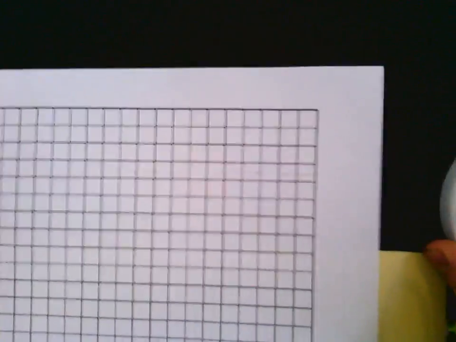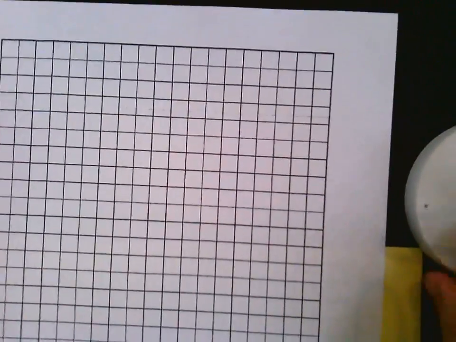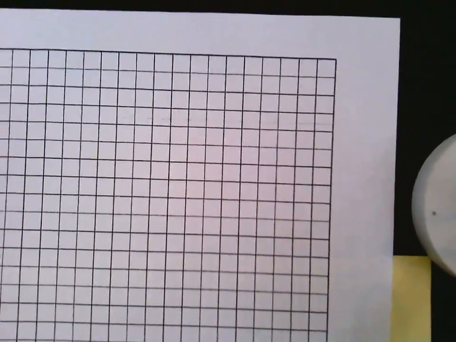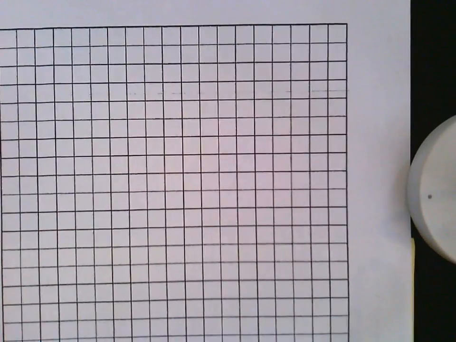So let's do this, and I think I'm going to move the camera up a little bit so we can see a little bit more of this in the same shot. Okay. So you might be using your own graph paper, that's fine. Here's what we're going to do.